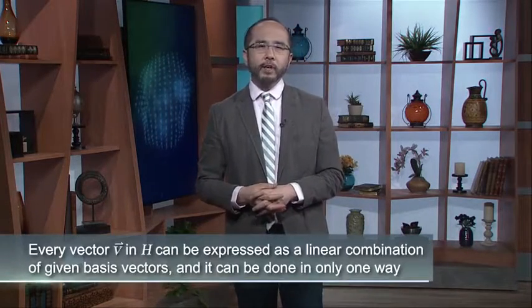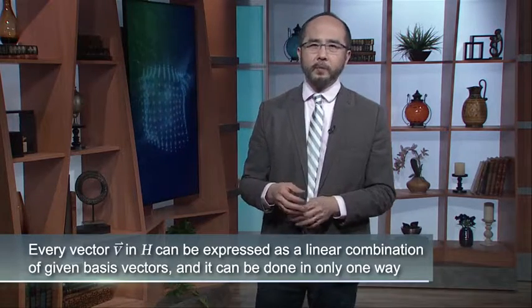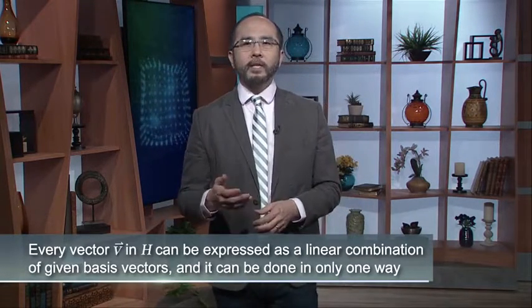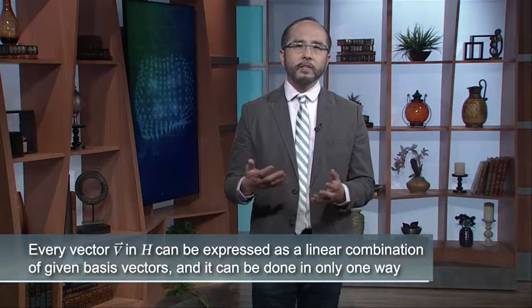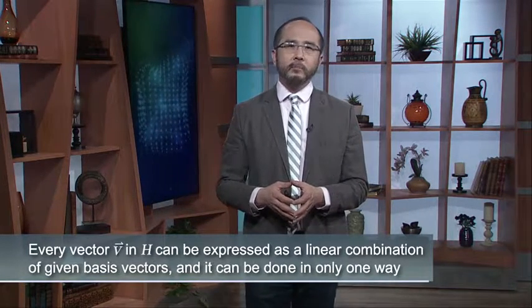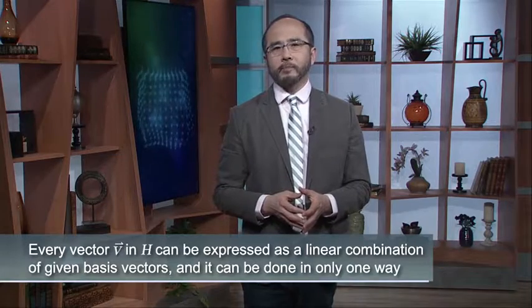Okay, so why are bases important? Well, aside from giving you a basic set that you can use to build all other vectors in your subspace, another important reason is that there is only one way to build a vector as a linear combination of a given basis of vectors. We can state this as a theorem. Every vector v in a subspace H can be expressed as a linear combination of given basis vectors, and it can be done in only one way.